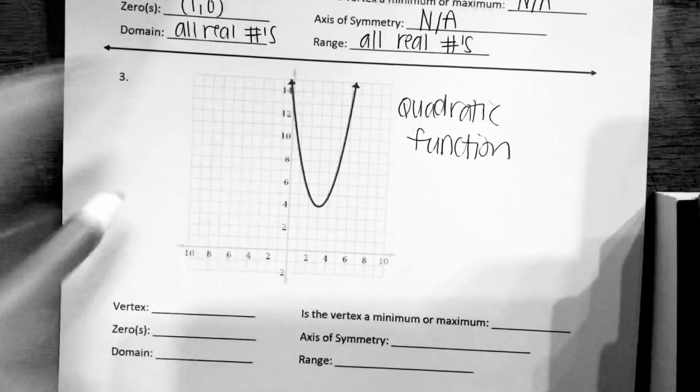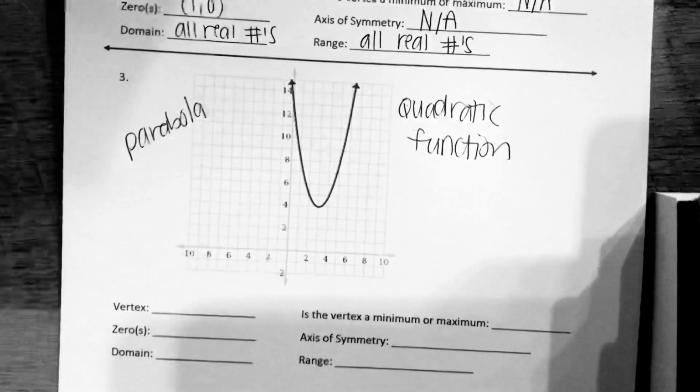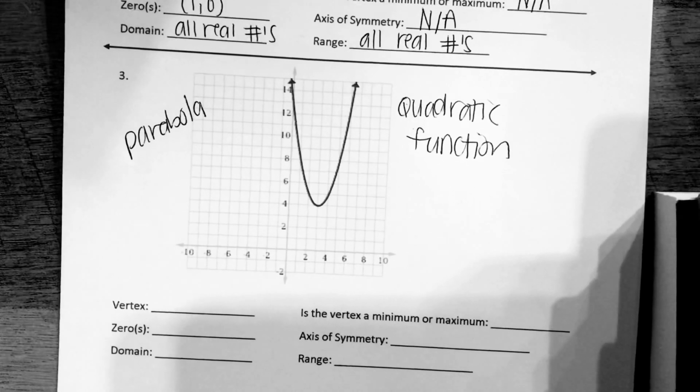We can confirm that because this is called a parabola. And this is the shape of a graph for quadratic functions.